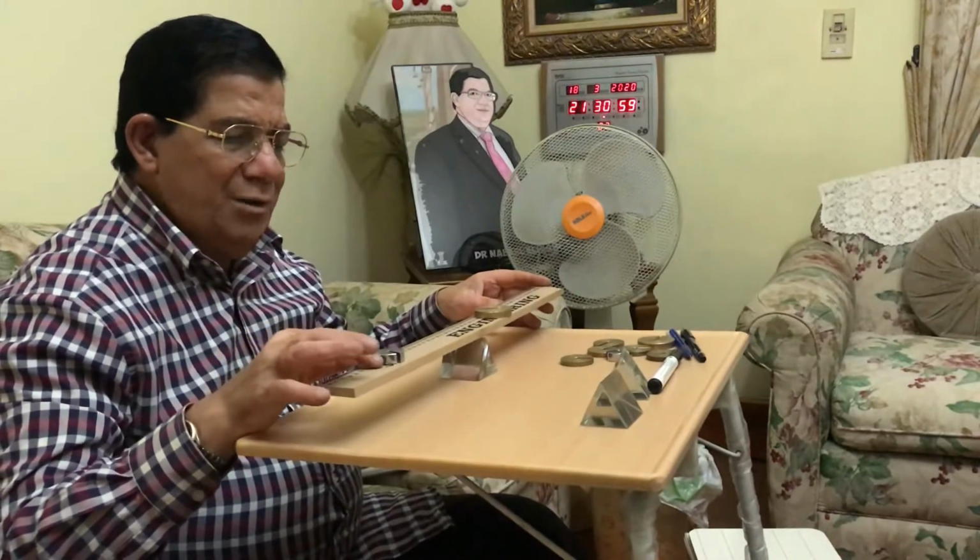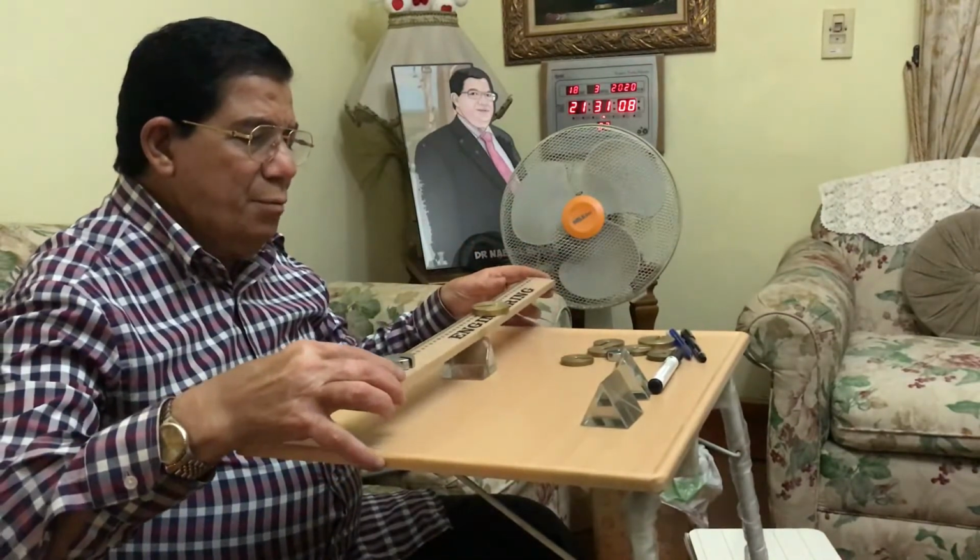When will they balance each other? If their turning effect is equal. You see here, the beam was balanced. Why? Because the two moments were equal.